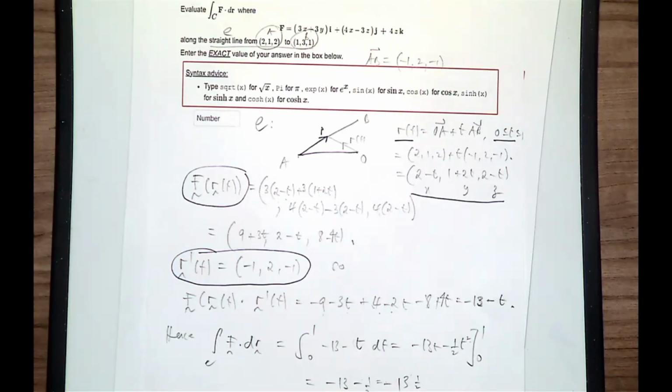This question's slightly annoying because you need to do a little bit more work. No pun intended, right?